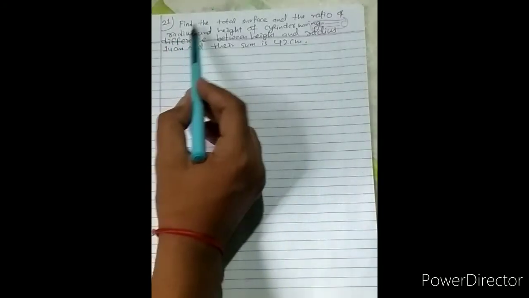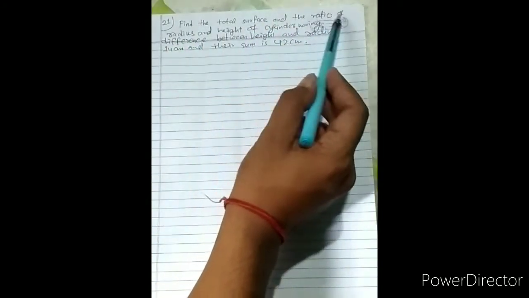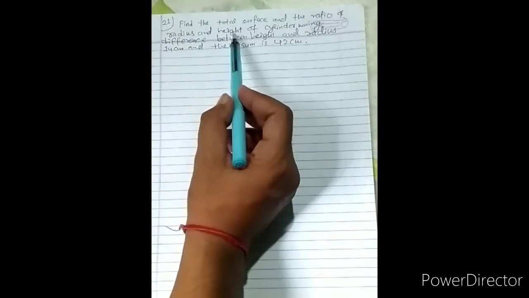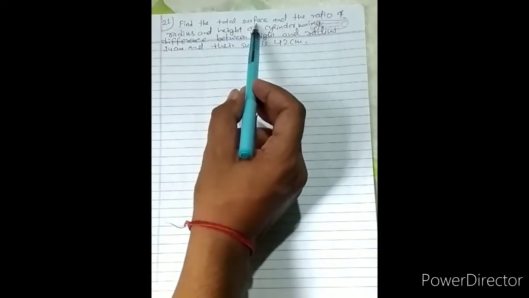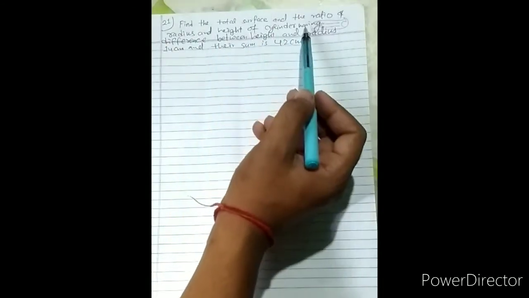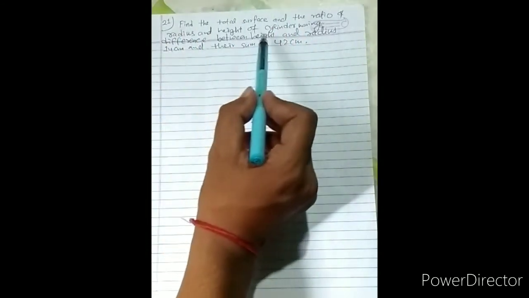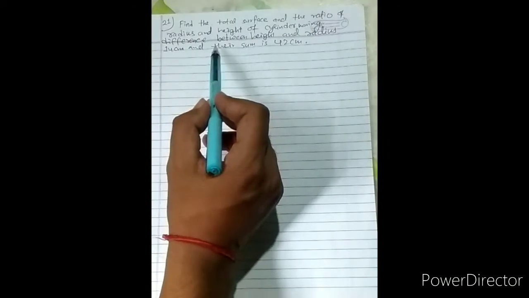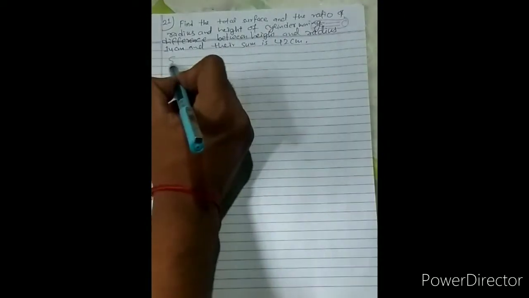Hello. Now let's solve the next question. The question is like this. You can read the question on your screen. Find the total surface area and the ratio of the radius and height. You have to find total surface area as well as ratio of radius and height of the cylinder, having the difference between height and radius 14 and their sum 42.